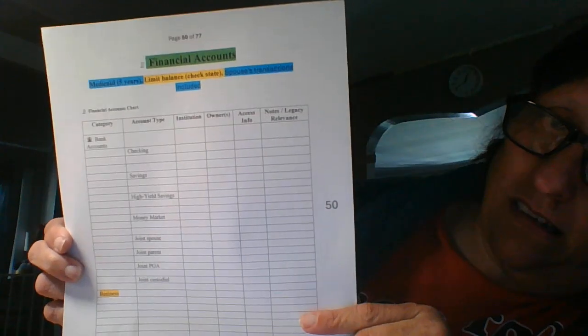We have bank accounts: checking, savings, high yield, money market, joint spouse, joint parent, joint POA, joint custodial. I never really heard of all that, but I guess it's out there. Okay. Institution, owner, access information, and notes.